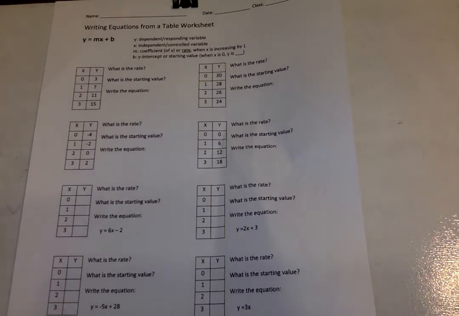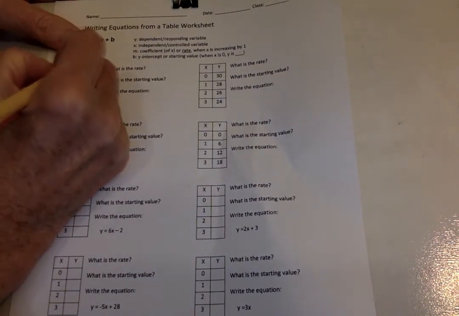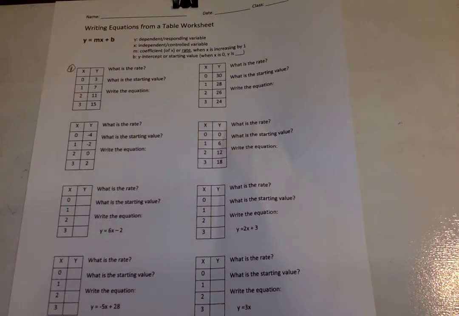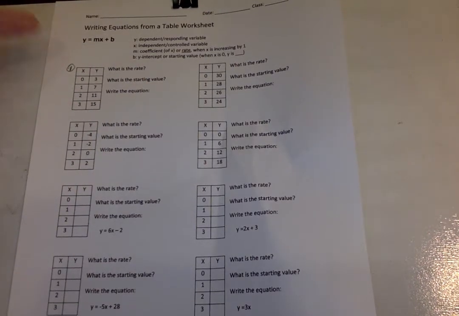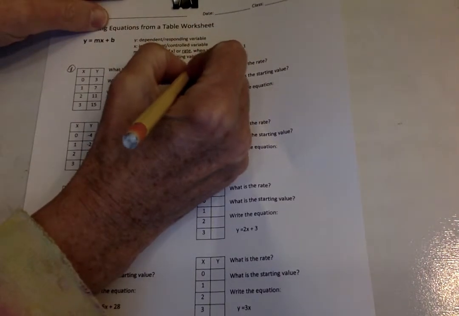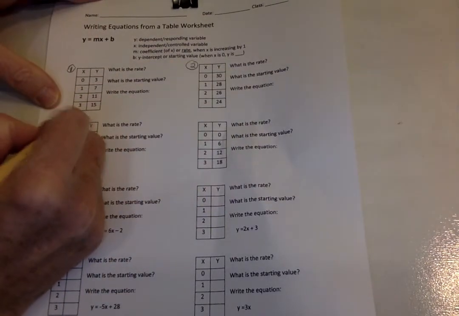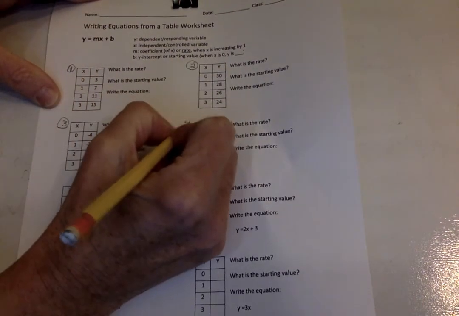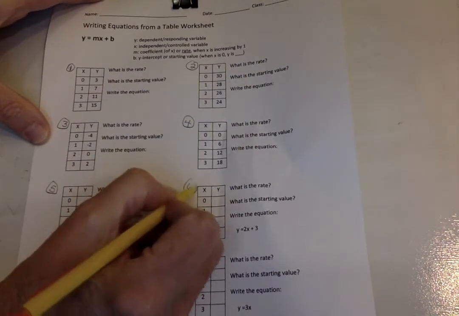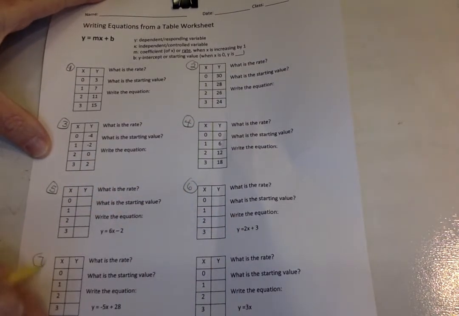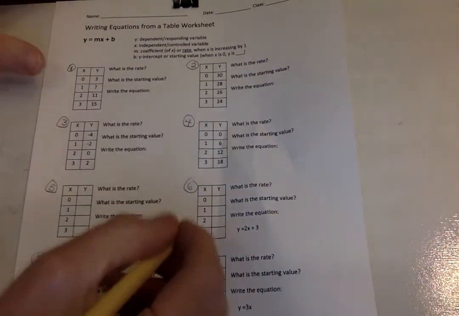Okay, so first of all, they didn't have numbers on this worksheet, so let's go ahead and number these. We're going to go 1, and both sides of the worksheet look similar, so make sure you look for the one that says what is the rate right here, and then that'll be 1. And then I'll put 2 over here, 3, 4, 5, 6, 7, and 8.